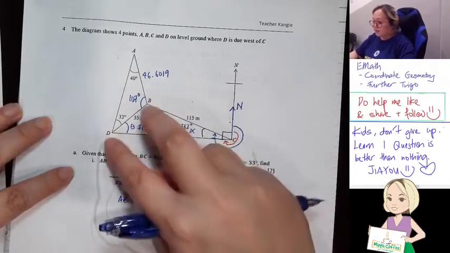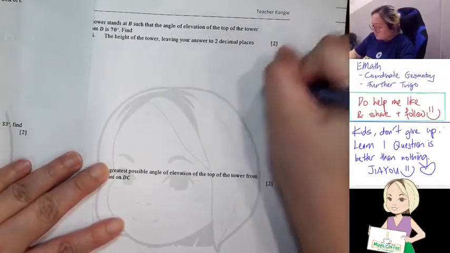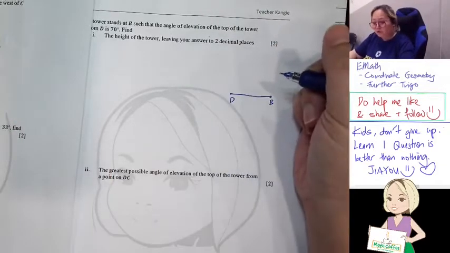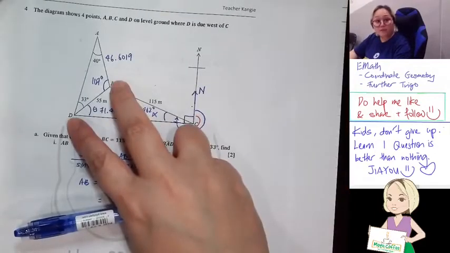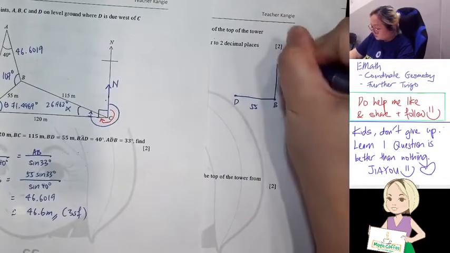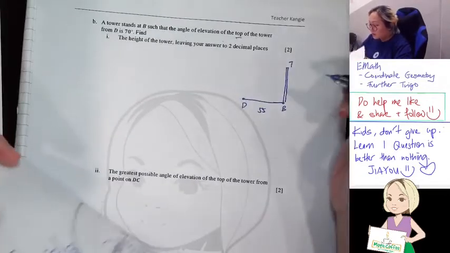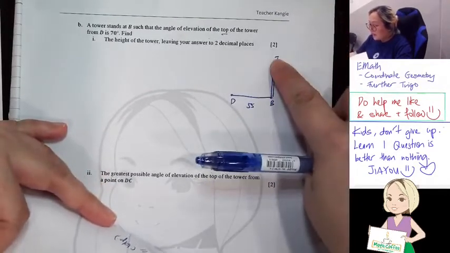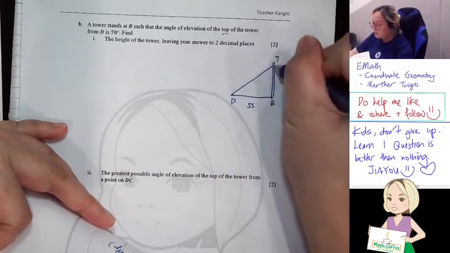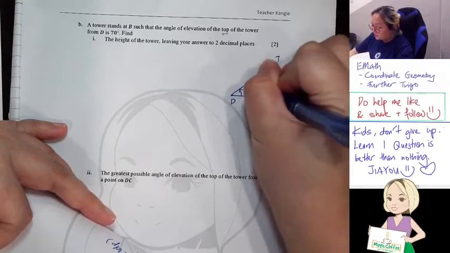So you see, they say they want, I'm going to draw B and D. So you see how I transform. BD is the floor, right? BD is 55. They say top, so I shall use this as T. Okay. The tower stands at B. Angle of elevation of the top of the tower from D is 70. So it means draw up. Okay. It should reach. This is 70 degrees. And this is 90 degrees.